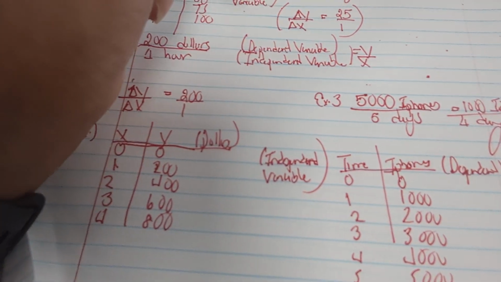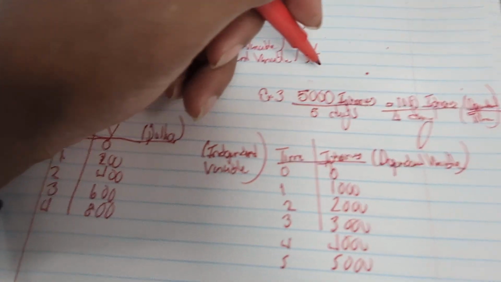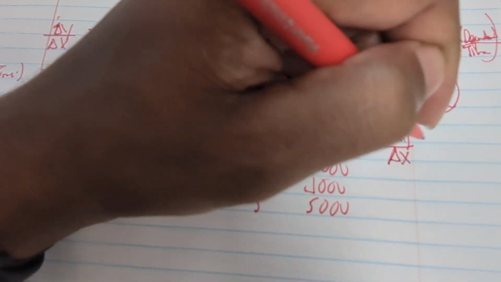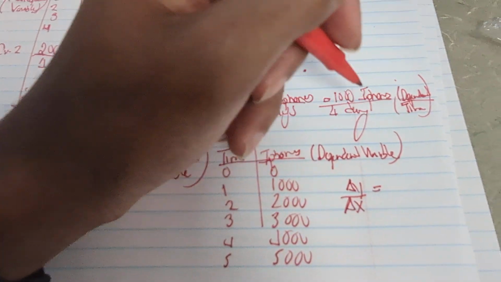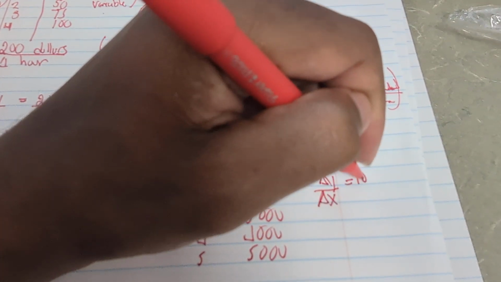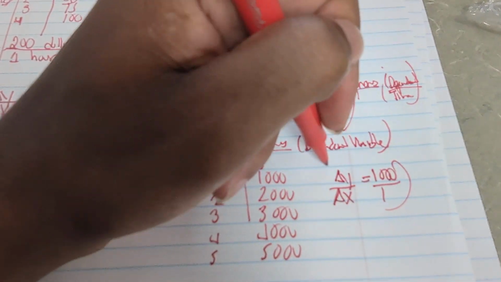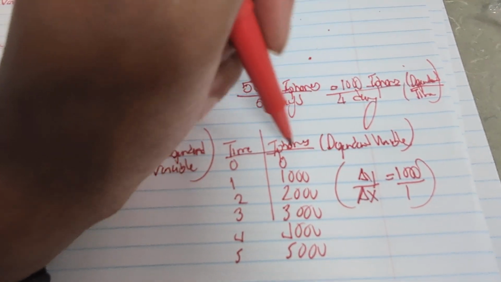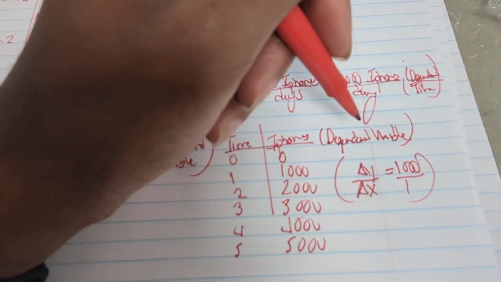So what is the rate of change? In this example, the rate of change would be the change of y over the change of x, which is equal to 1,000 over 1. That's the rate of change, because every time that we increase time by 1, we get an increase of 1,000.